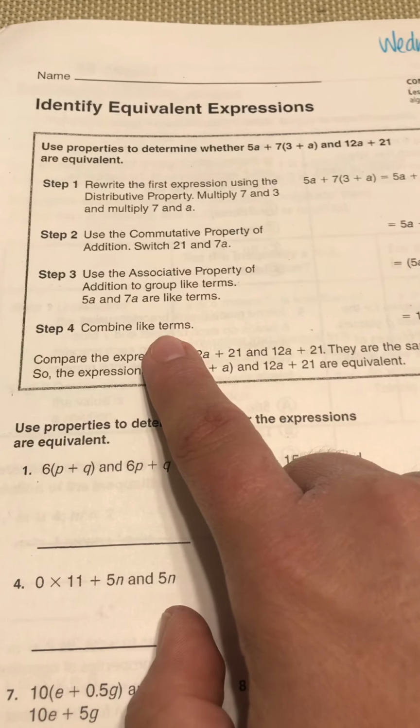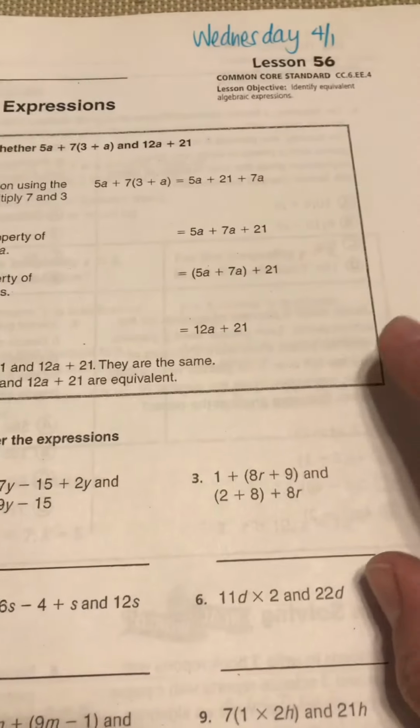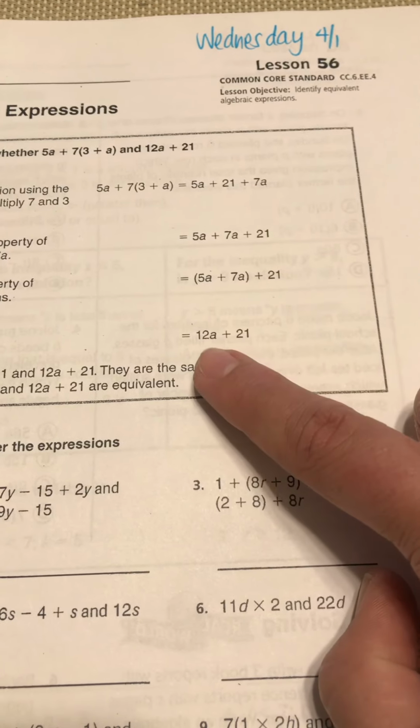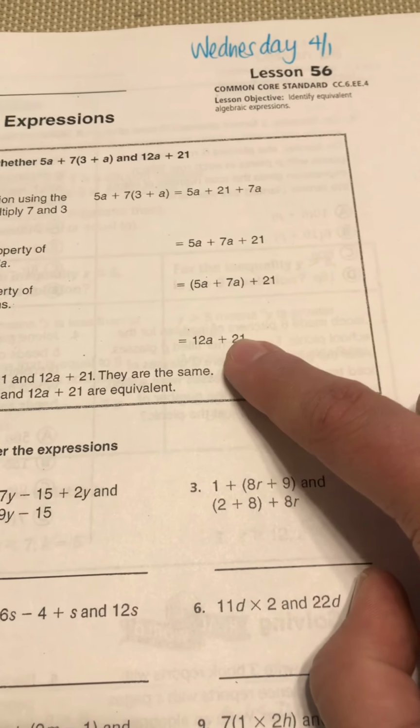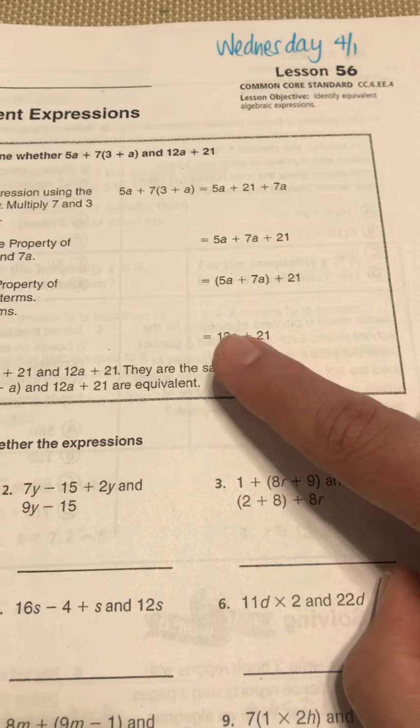Then last step is just combine the like terms. So add any terms that are the same. So we can add 5a plus 7a, which would give us a total of 12a. Bring down plus 21, and that is our final expression after we went through all the steps.